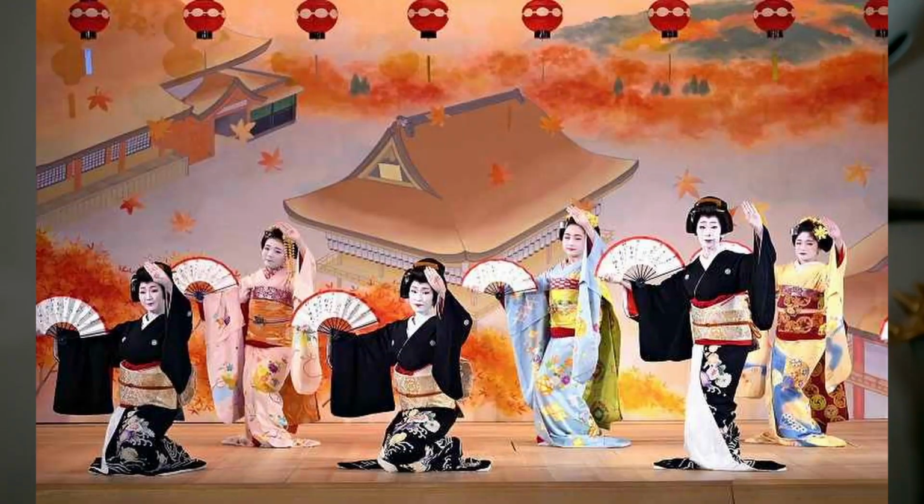Now, I didn't just choose any kimono because I wanted a little more drama, a little more flair. So I actually ended up choosing a specific kimono that is typically only worn on stage for traditional Japanese theater performances.